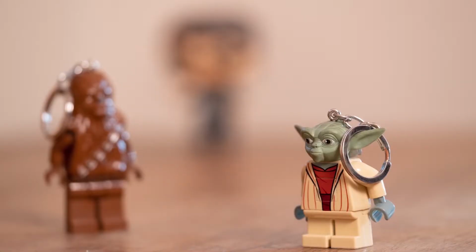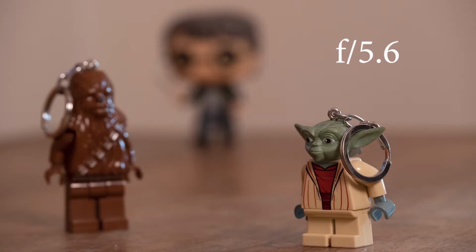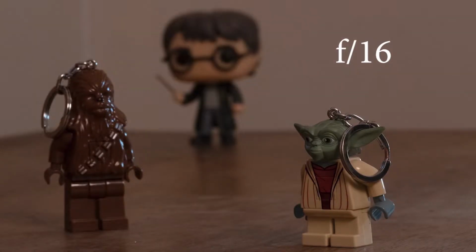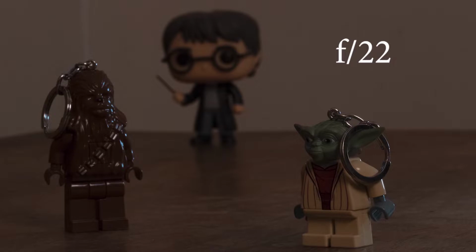So if we have a look here at Yoda and Chewie, you'll find Yoda's nice and crisp. Chewie, you can kind of make out what he is, but the blurry guy in the back, you can't see what it is. Here we're shooting with an aperture of f2.8, which is very wide. Apertures do go wider, but the lenses that I have max out at 2.8. So let's close this aperture down to f5.6, and you'll see how it's getting slightly darker. f8, f16, and here we have f22. You can see it's quite a bit darker.